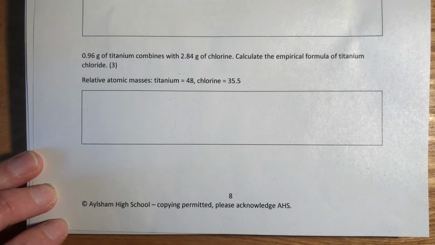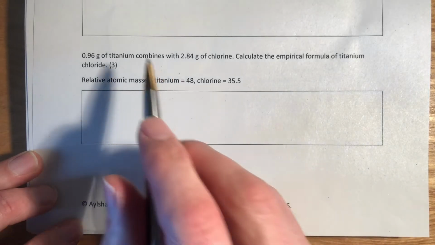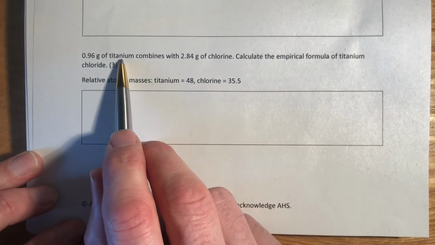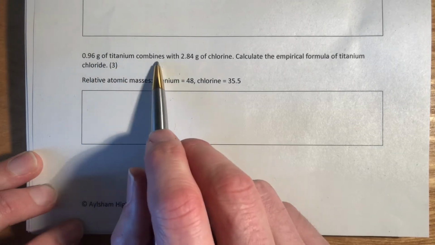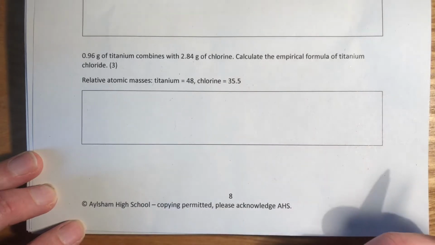Another empirical formula question here. So in these empirical formula questions, we just have to work out the ratio to the smallest whole number of one element to another. So we've got 0.96 grams of titanium, that's our first element, combining with 2.84 grams of chlorine in this compound, that's our second element.